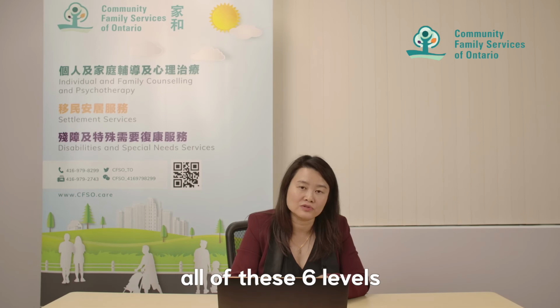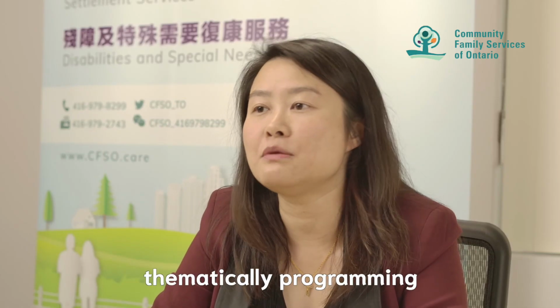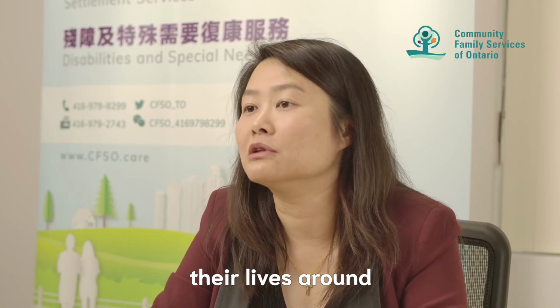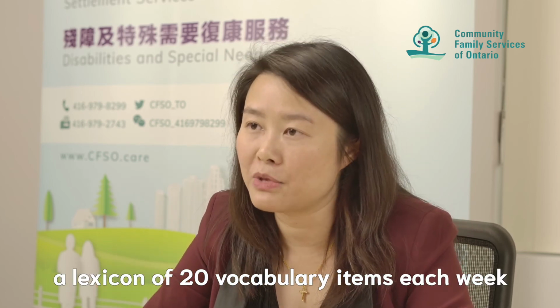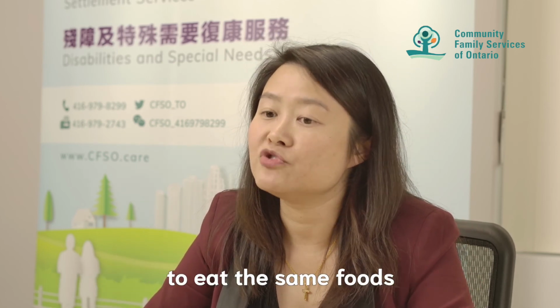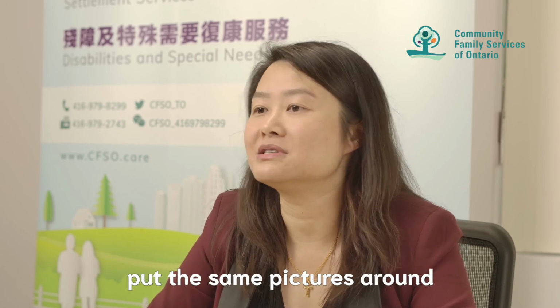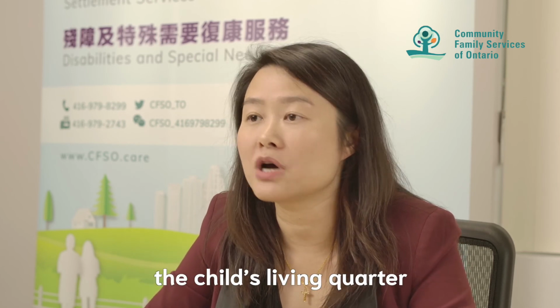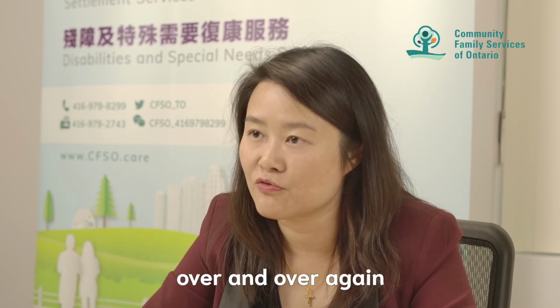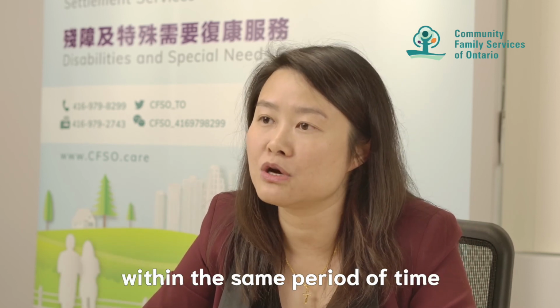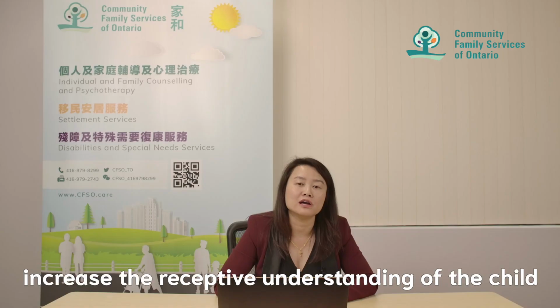So in order for the child to effectively understand speech, parents need to help the child understand all of these 6 levels, and they can do so by thematically programming their lives around, let's say, a lexicon of 20 vocabulary items per week, to eat the same foods, put the same pictures around the child's living quarters, and talk about the same vocabulary over and over again within the same period of time. That is going to help increase the receptive understanding of the child of that language and the 20 lexicon items.